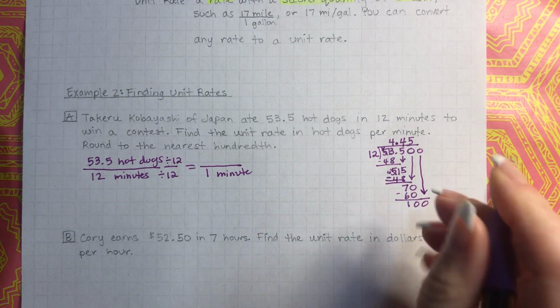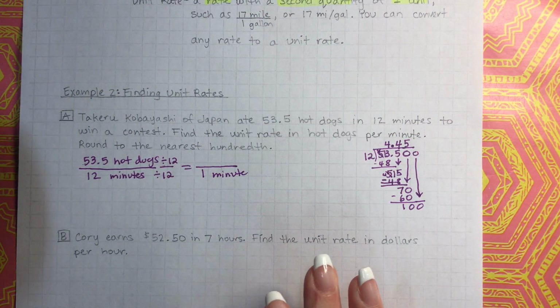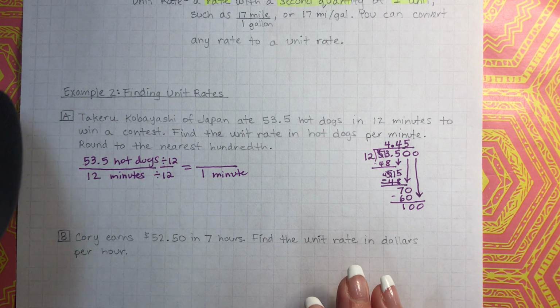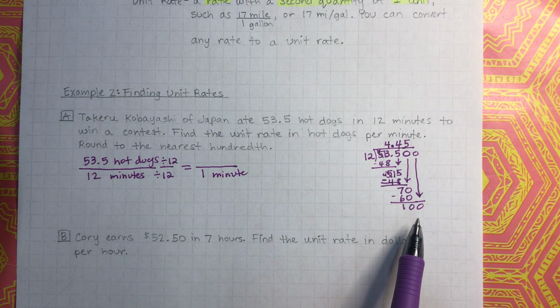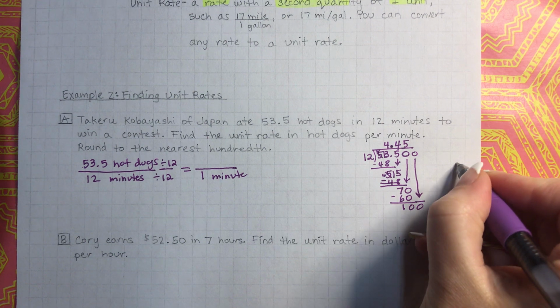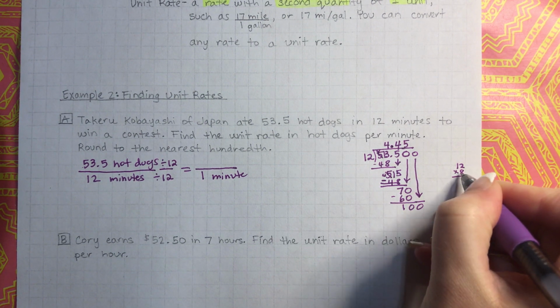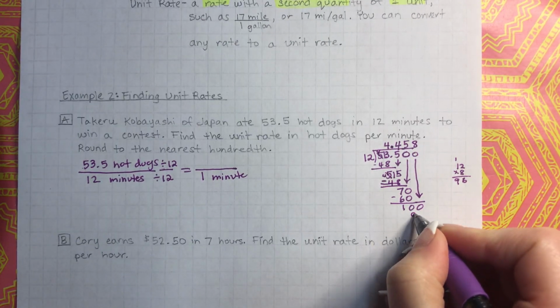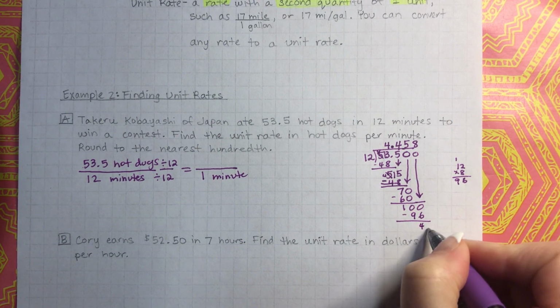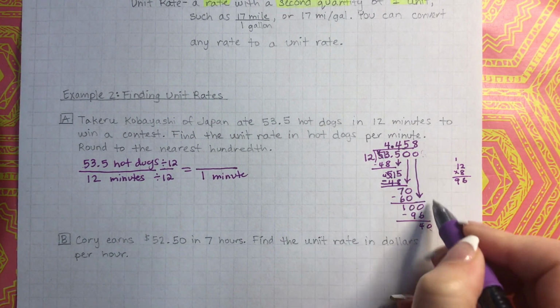Drop this 0 down. So now we have 100. So 12 goes into 100. Oh, my goodness. Maybe, would it be 9 times? Probably not 9, probably more like 8. Let me figure out what 12 times 8 is. That's 8 times 2 is 16. 8 times 1 is 8 plus 1 is 9, so 96. Yeah, so it goes in 8 times, and this is 96. And then you subtract and you get 4, and you can keep dropping down zeros and keep going.